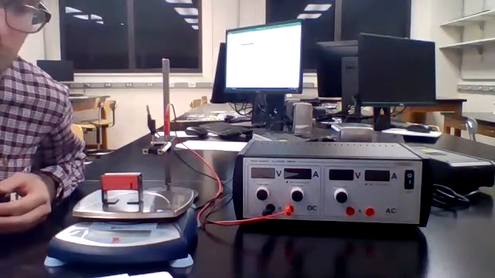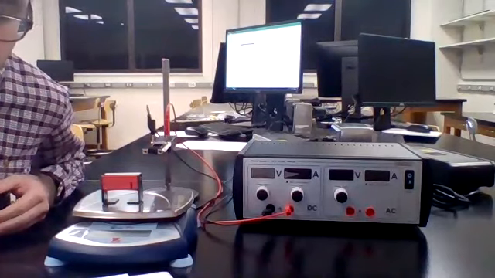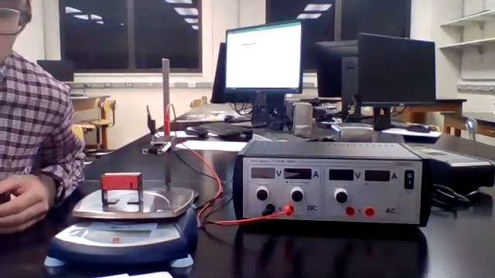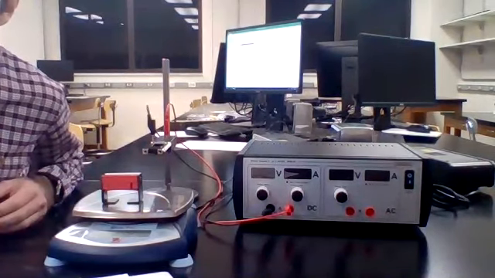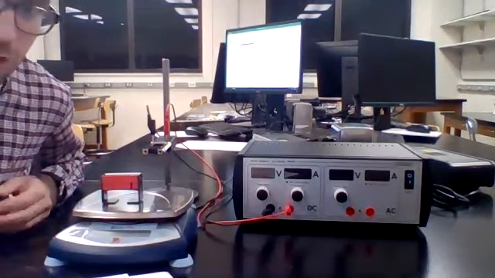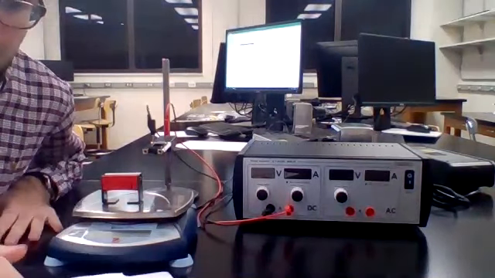So don't feel like it has to be too exact. You're just trying to get a graph of, again, current versus force. Don't overthink it. Just consider how the one's going to change with the other one.